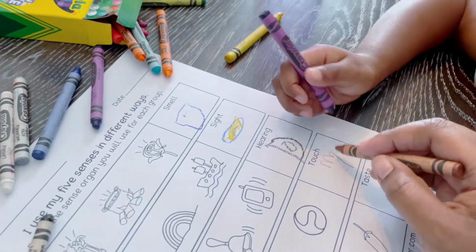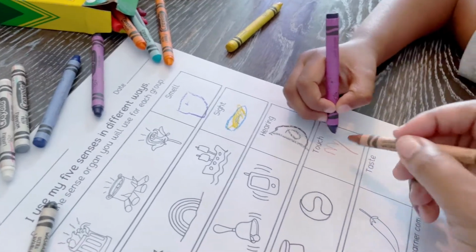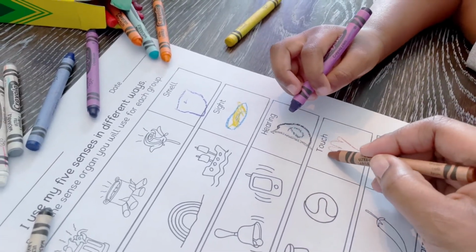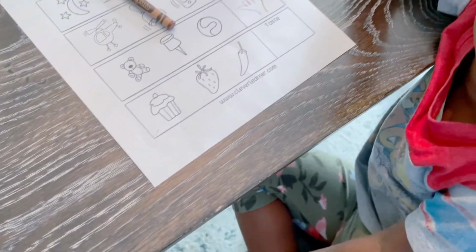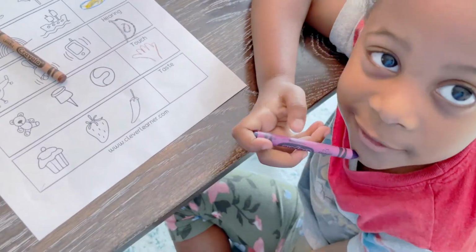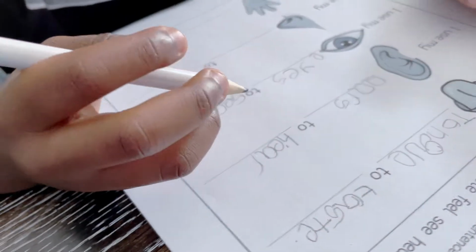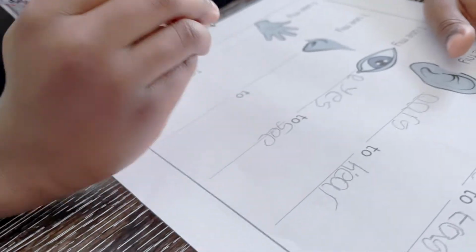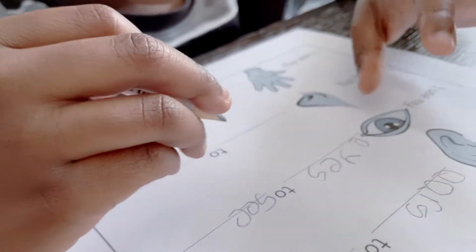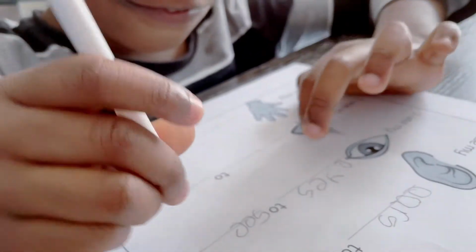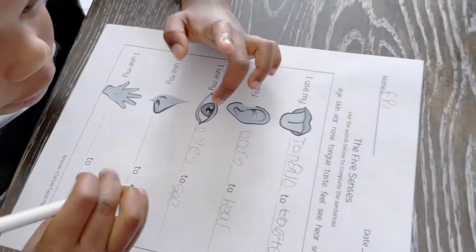How many fingers do we have on our hand? 5. 1, 2, 3, 4, 5. A yummy cupcake, a delicious strawberry, and a spicy pepper. That's our sense of taste. Good. So we're going to draw a tongue there or a mouth. See, very good. I used my nose to smell. Yes, let's do it.